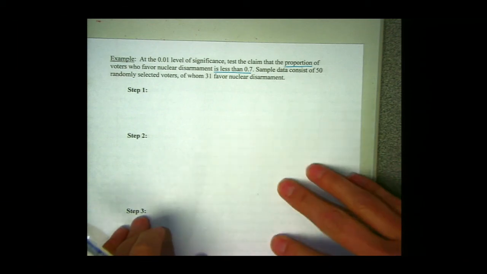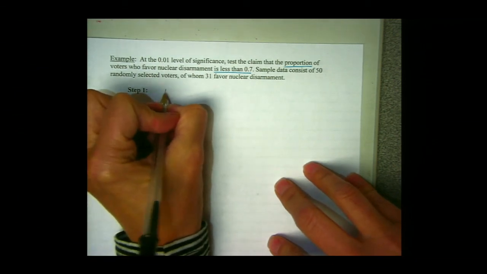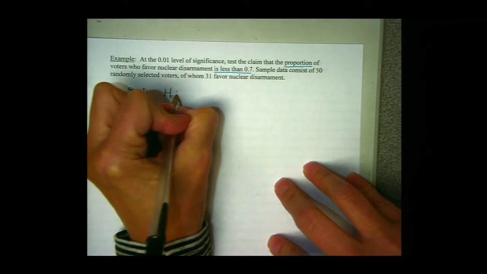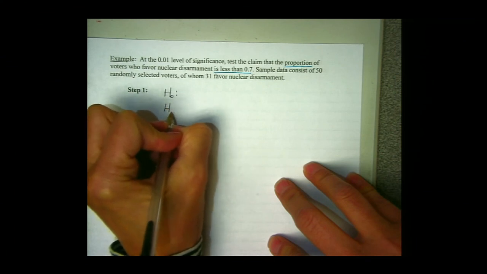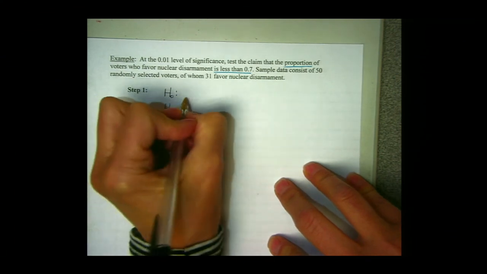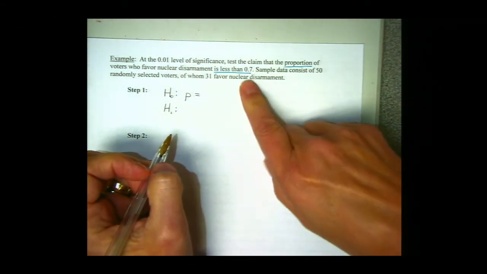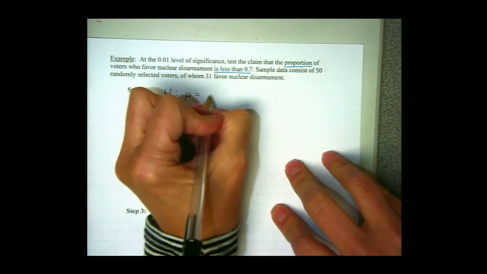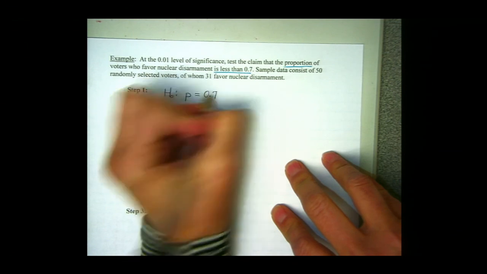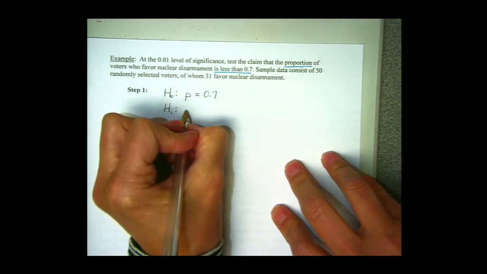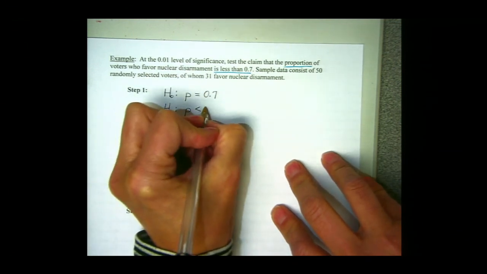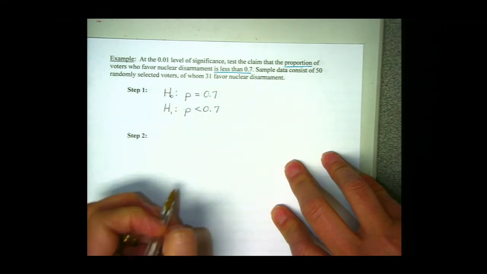All right, so step 1 is setting up your null and your alternate. My null will be p is equal to some number, and that is 0.7, and they're testing the claim that p is less than 0.7.